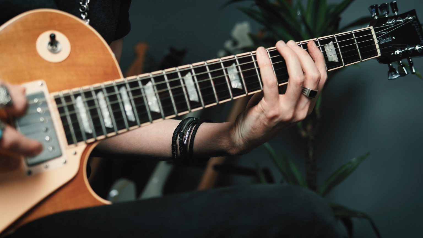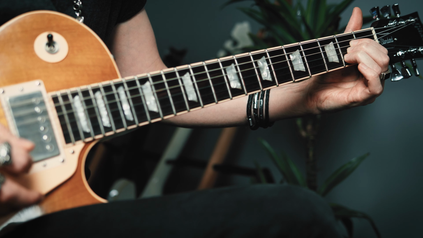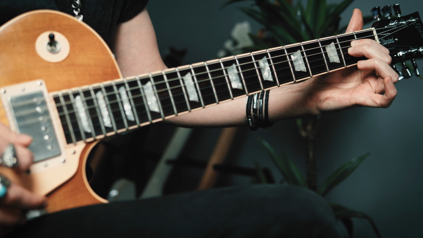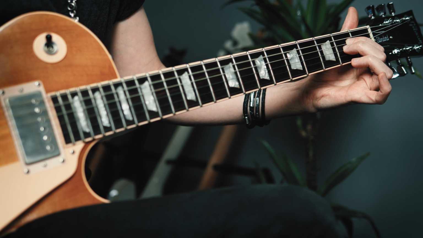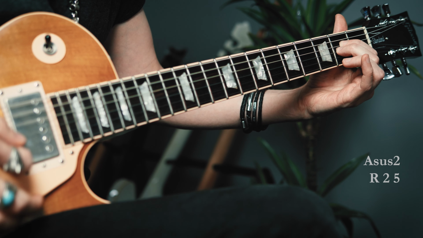The major second interval in the key of A is a B, it's a tone above the root. So we can lift that third finger off and replace our major third with the second. Now we've got roots, seconds, and fifths, A sus2.